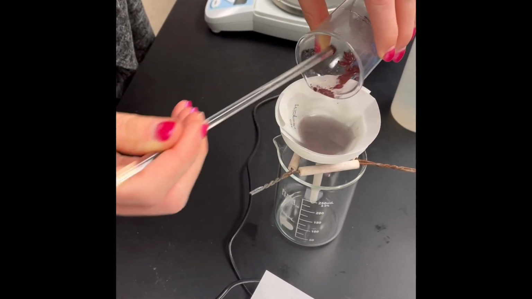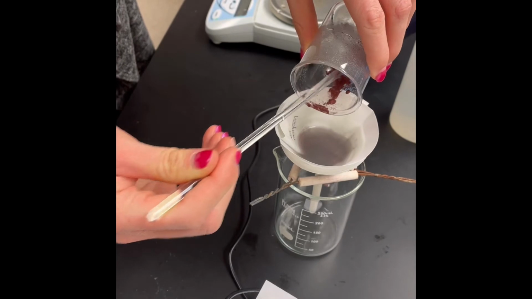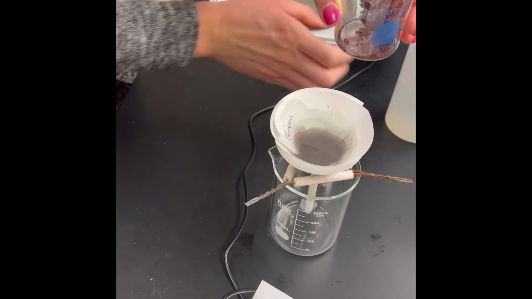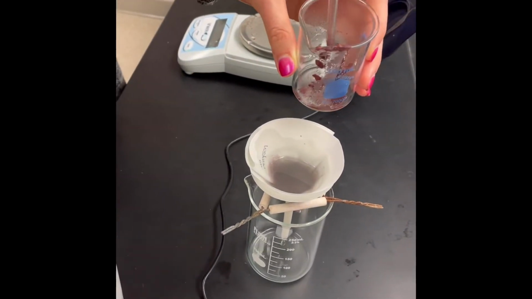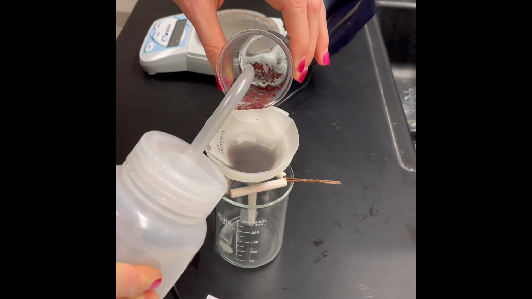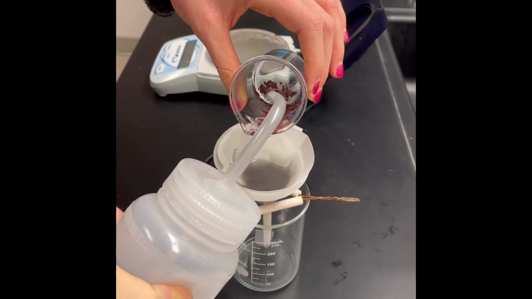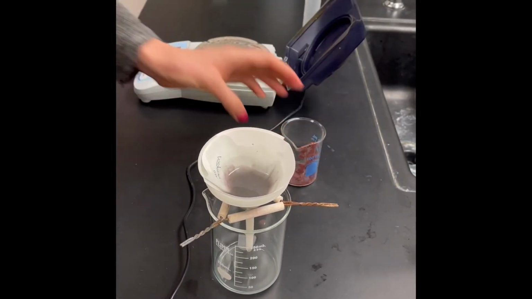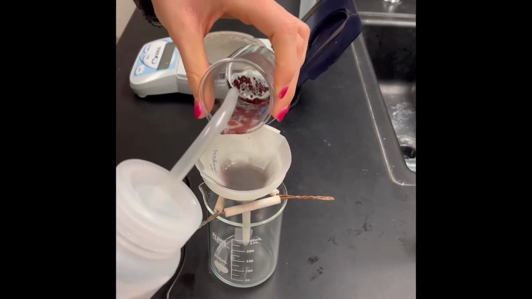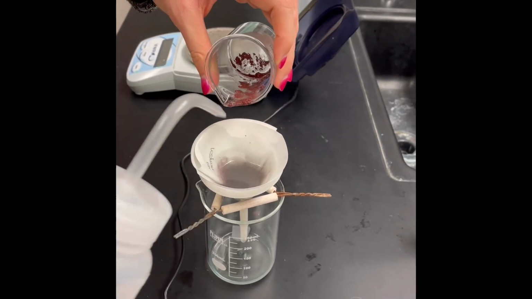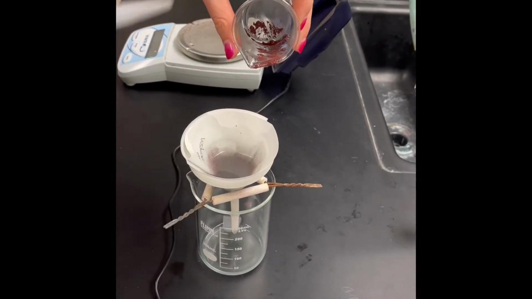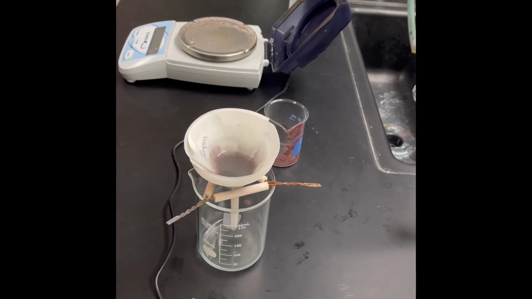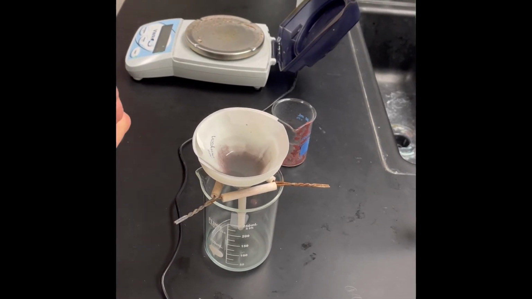We're going to use a wash bottle which is filled with water to get the rest of the residue onto the filter paper. Okay, you want to open the bottle maybe and just, ideally it should squirt out of the bottle, but I think we have a little less water in there.